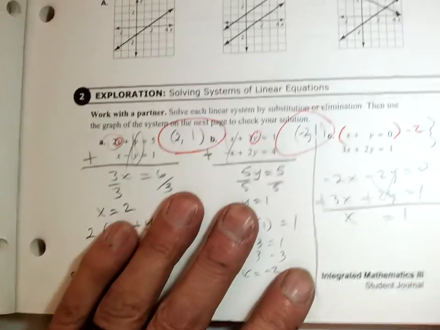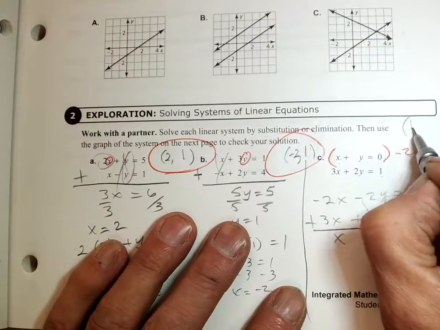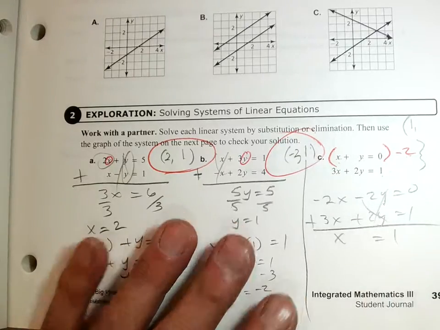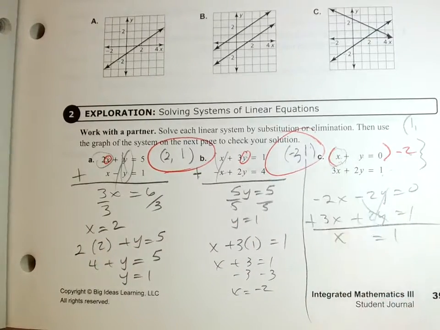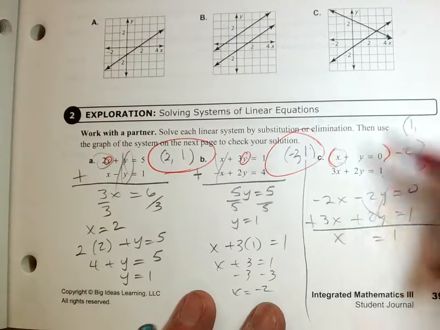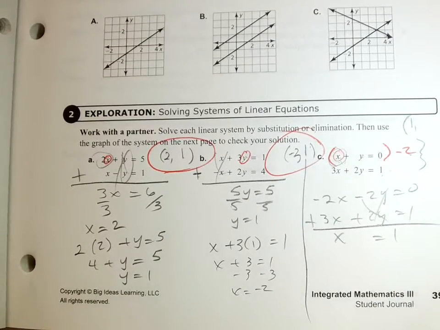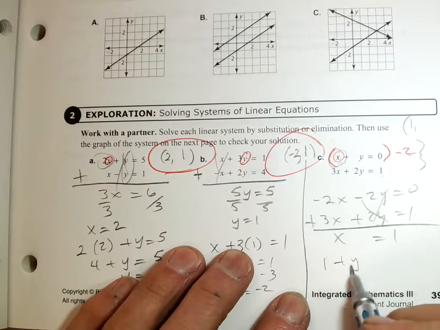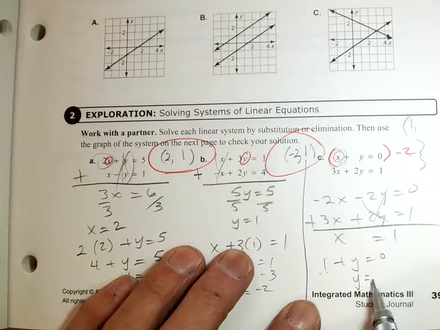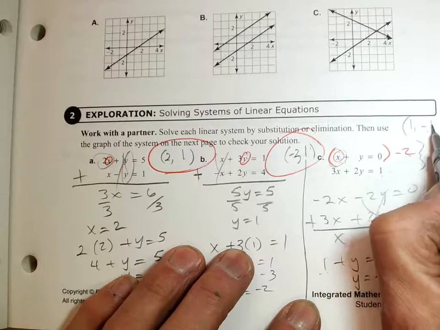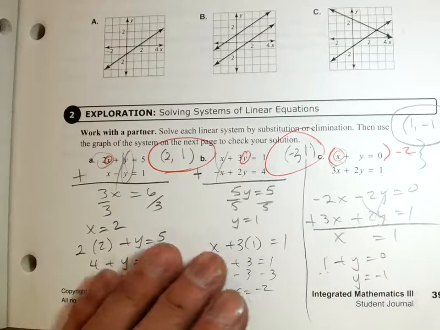Okay, so my answer is a 1 something. Let's put it right in here, okay? Put it right in that one. So I'm going to plug it into the first equation. It doesn't matter which one. I'm just going to go 1 plus y equals 0, minus 1 both sides, y is negative 1. Okay, there's my answer.